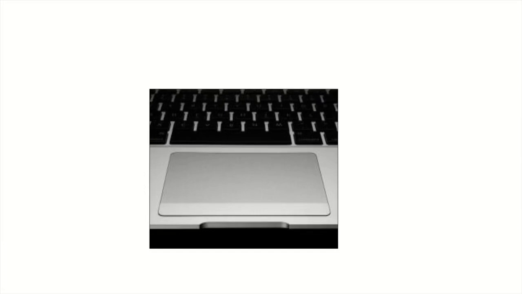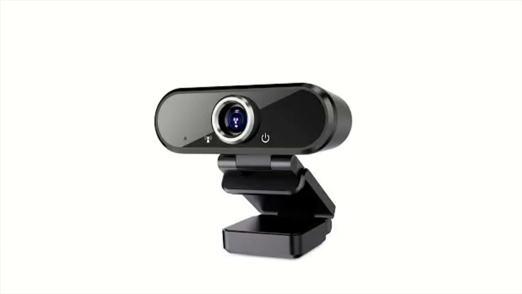The next device is a camera. So a camera is used to capture digital images or videos. For example, during a Zoom meeting, the camera captures your face or whatever environment that you are in, and then converts it into digital form and transmits it onto the other Zoom meeting members. So a camera is one of the devices that are used to capture video images by a computer.